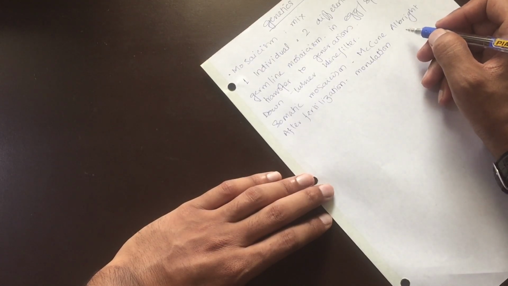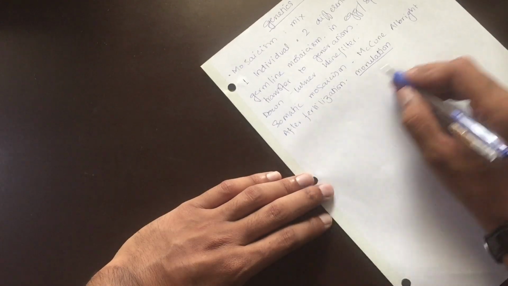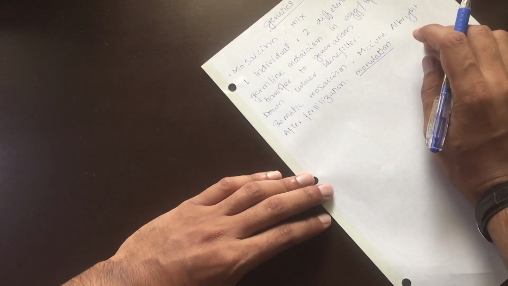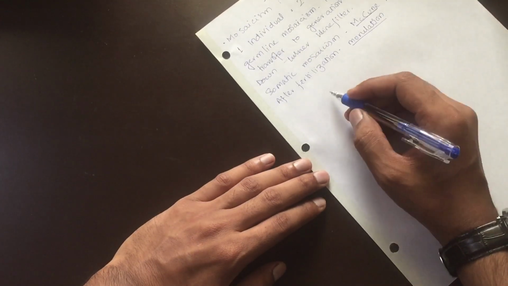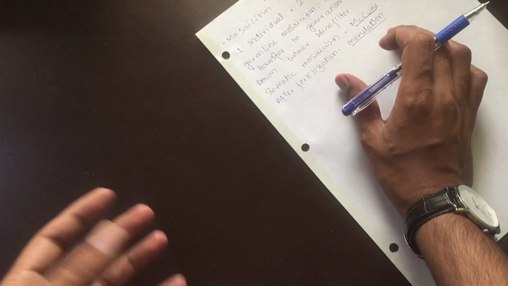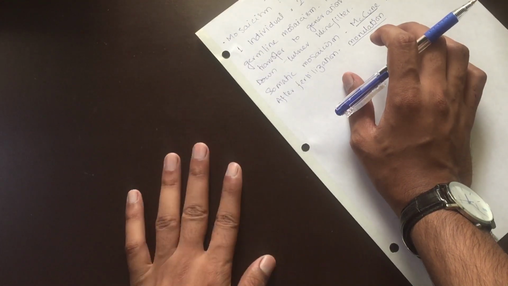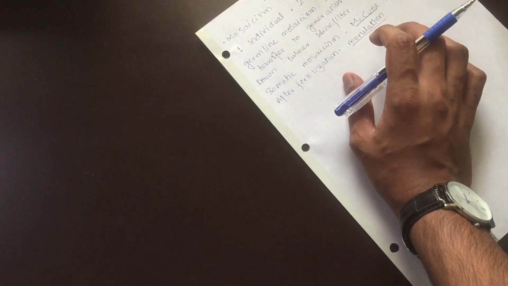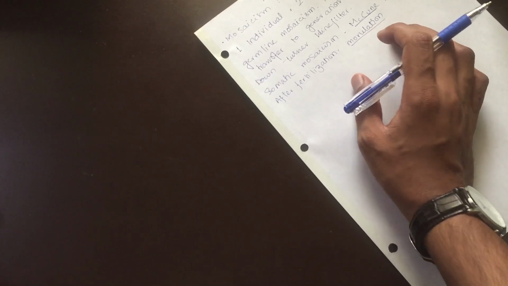If I remember from the UWorld diagram, it happens after morulation. So this is after fertilization. And McCune-Albright is a very typical, very common question which I have seen personally in a lot of UWorld questions and also in NBMEs.